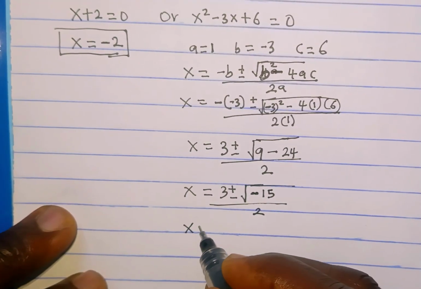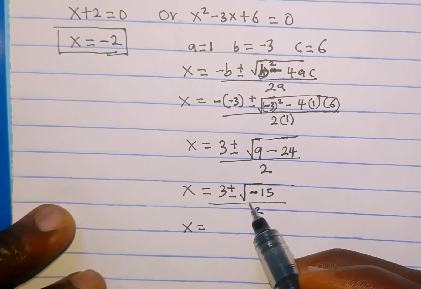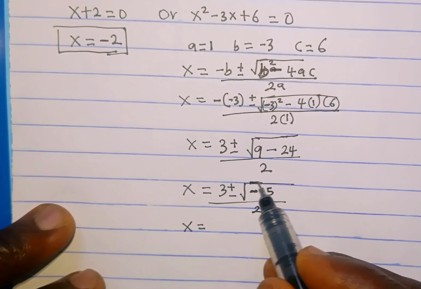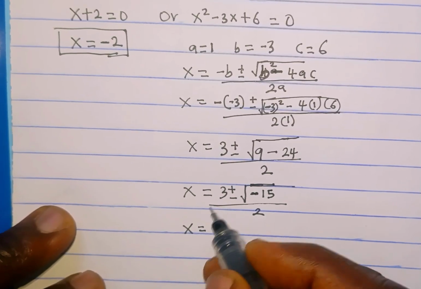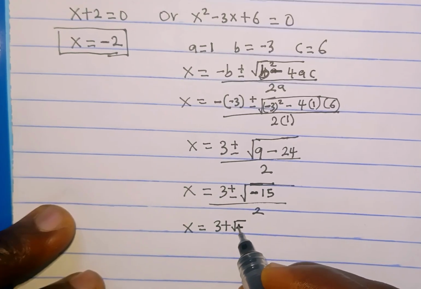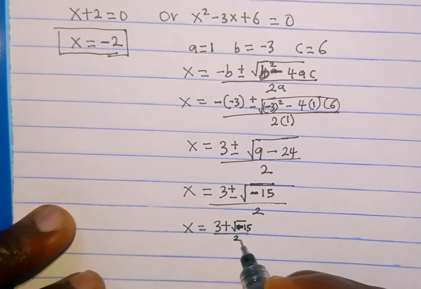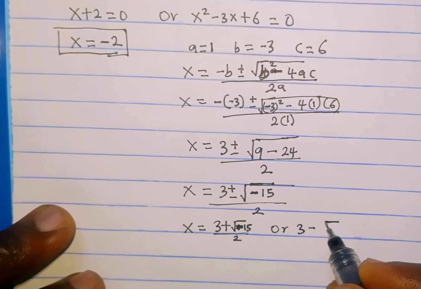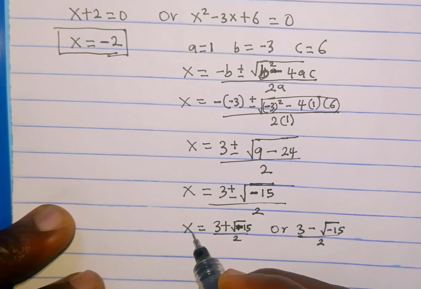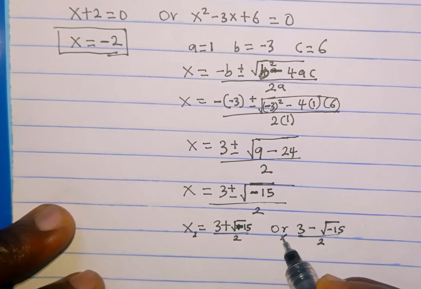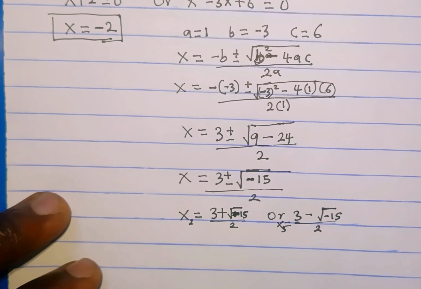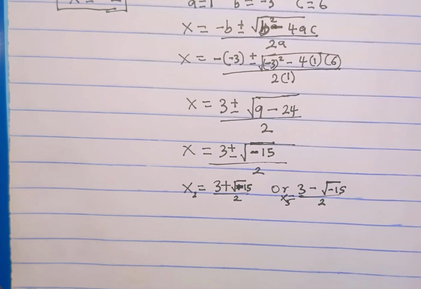So no need for us to go further from here, because as you can see, the square root of -15 is going to give us a complex solution, and a complex solution is not a real number. So this is going to be 3 plus the square root of -15 over 2, or 3 minus the square root of -15 over 2. So this is supposed to be the second value of x, and this is supposed to be the third value of x.